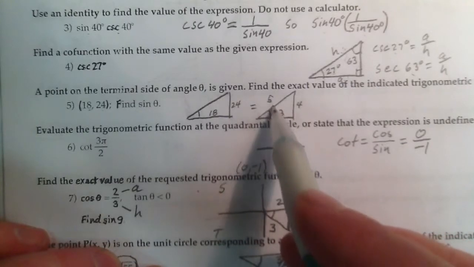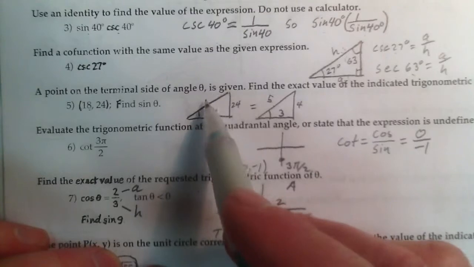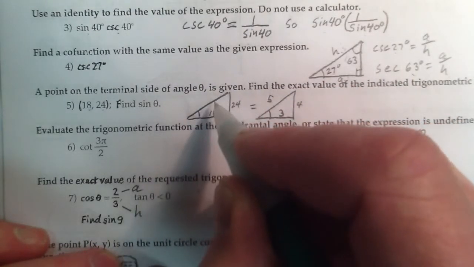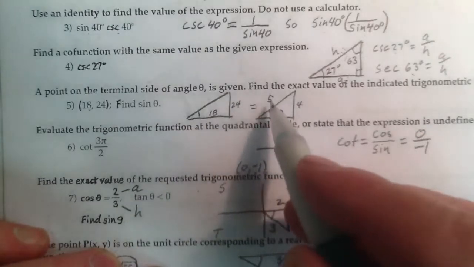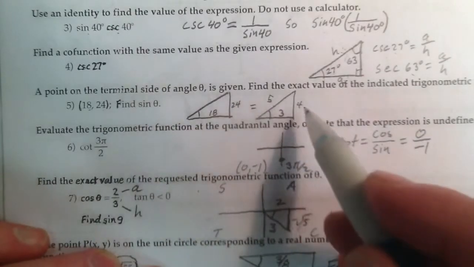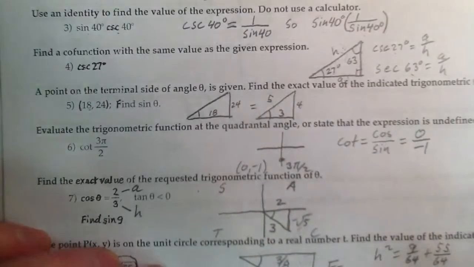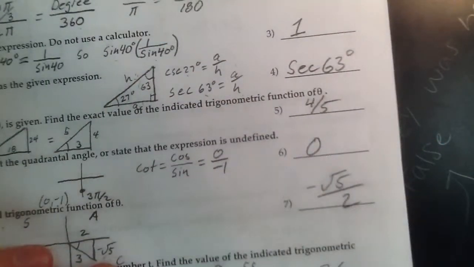And then I use Pythagorean and found the hypotenuse. Like I said, you could work with these big nasty numbers. I think this would actually end up being 30. Okay, whatever. All right, so then what am I going to do? I find this side. Opposite over hypotenuse. 4/5.